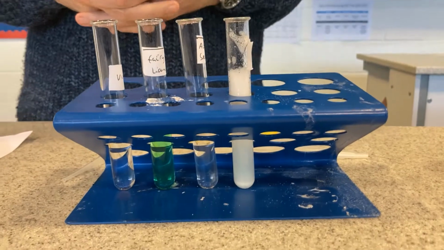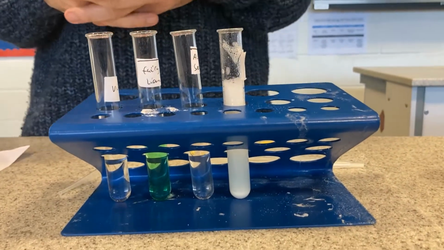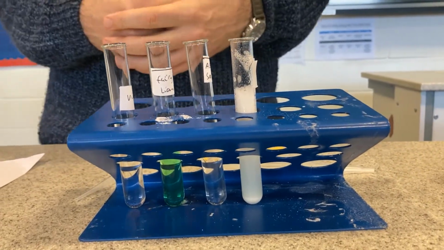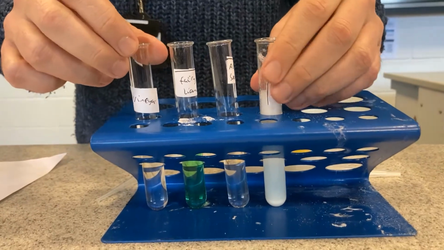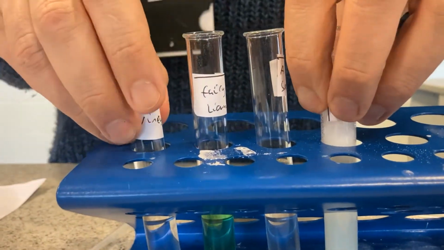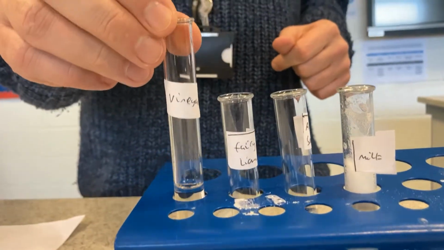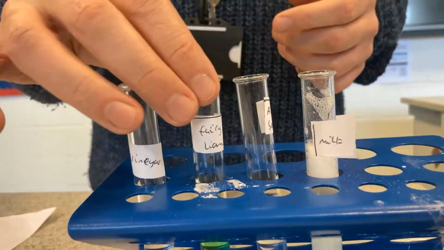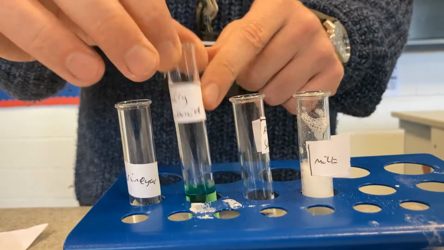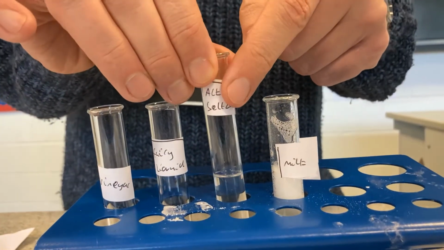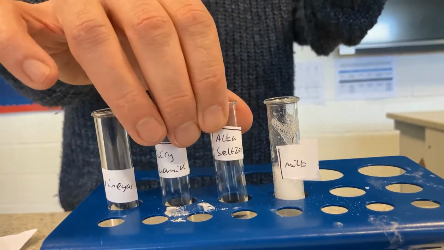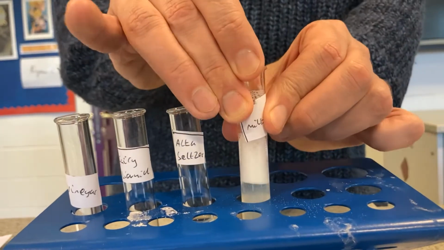Hi there, today I would like to look at some chemical substances which are called acids and alkalis. I have some here. You may recognise some of these names. You get acids and alkalis in your home. Vinegar, for example, also lemon juice, but we have got some fairy liquid here, and we've got Alka Seltzer, but that's just indigestion tablets, and the last one is milk.